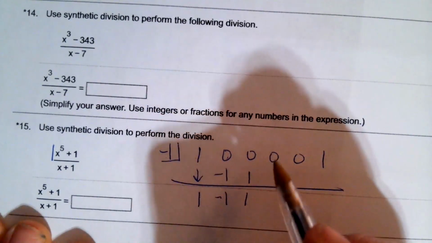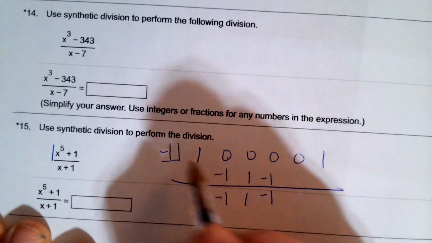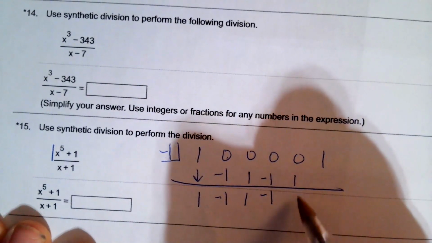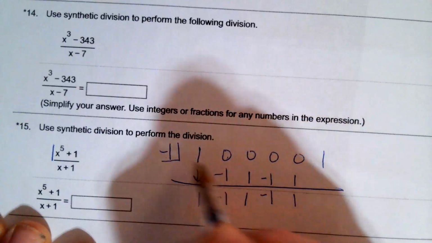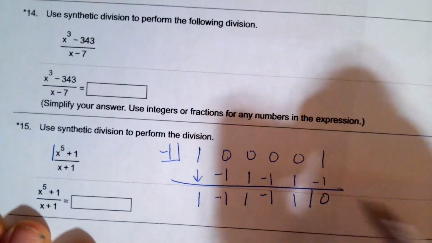1 times negative 1 is negative 1. We combine and we get negative 1. Negative 1 times negative 1 is 1. We combine and we get 1. 1 times negative 1 is negative 1, and we have a remainder of 0.